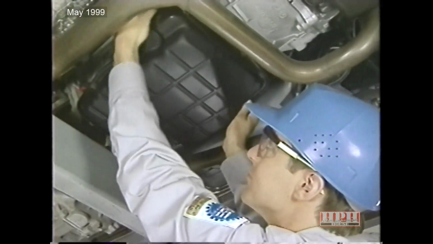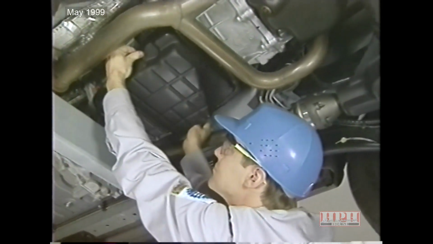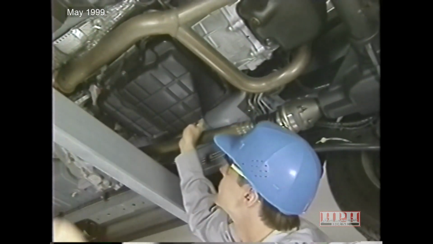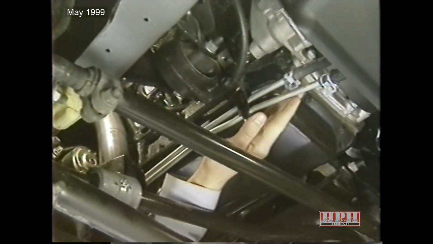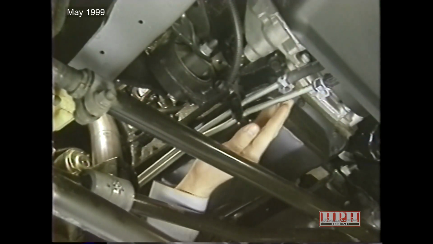At the bottom of the transmission, check the area around the oil pan for leaks or loose bolts. Check for oil around the area where the transfer case mounts to the transmission. Finally, follow both oil cooler lines forward to the radiator, looking for evidence of leaks.